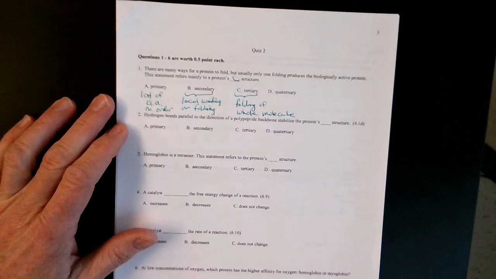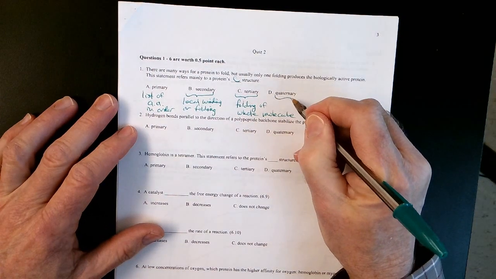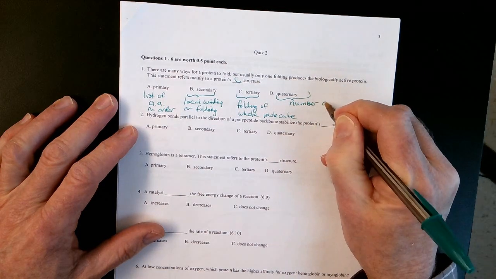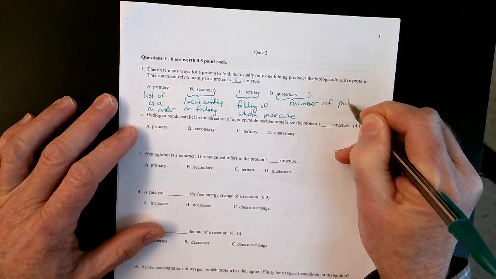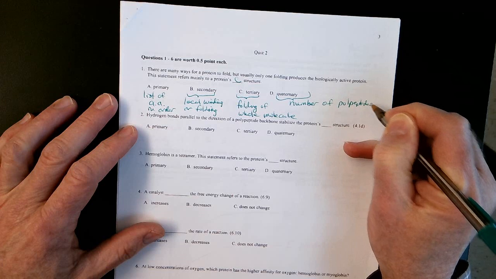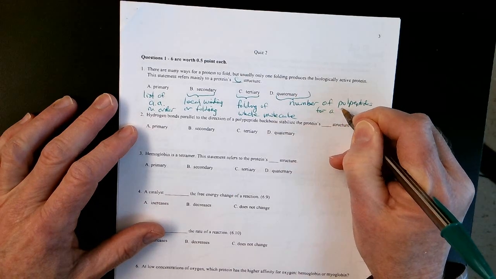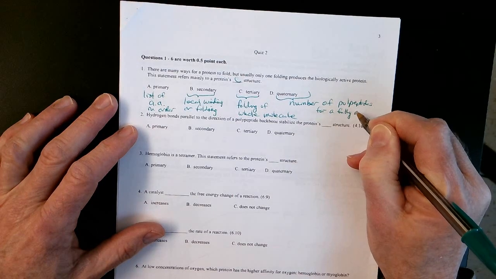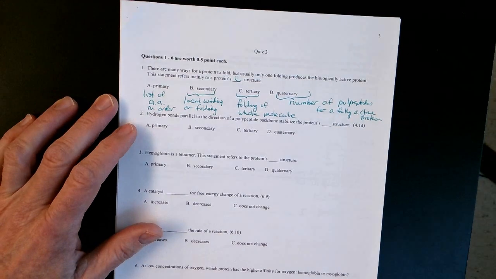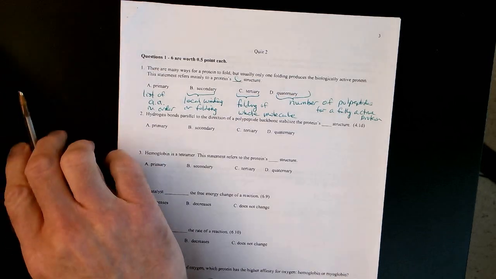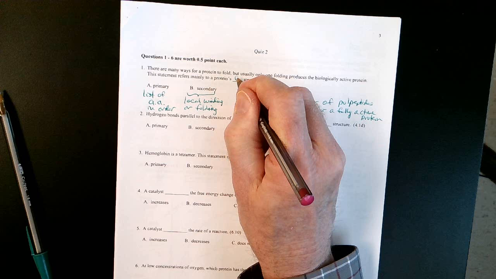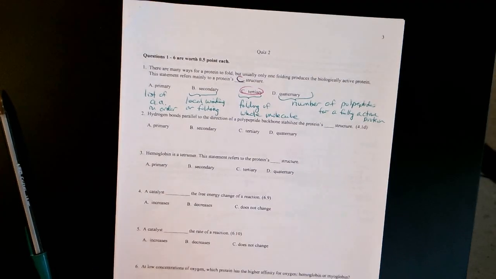And quaternary, that has its own little niche. And this is just a number. It's the number of polypeptides that you need, say, for a fully active protein. Okay, so that's a quick review of all the different levels. This one is C, like I pointed out there.